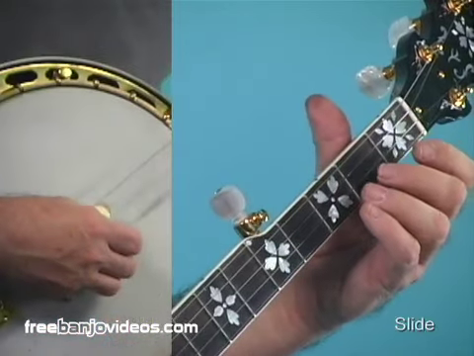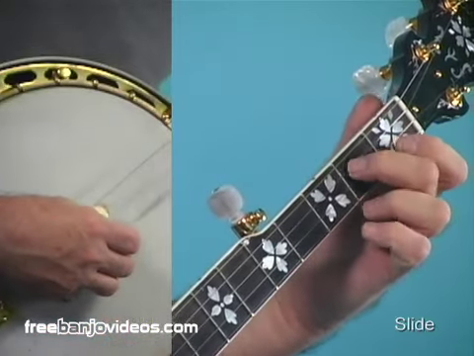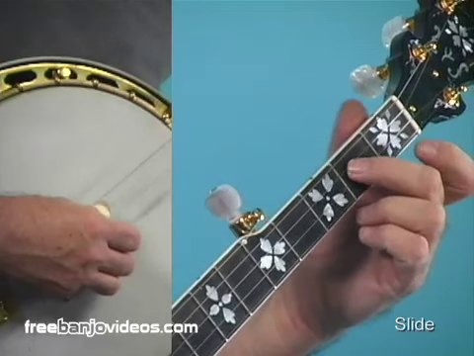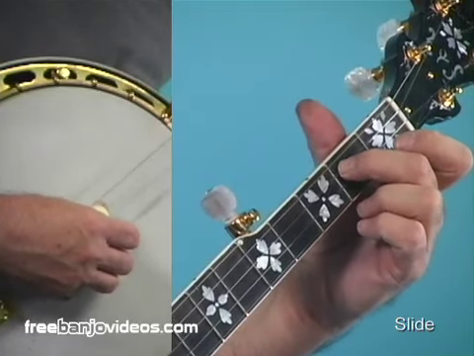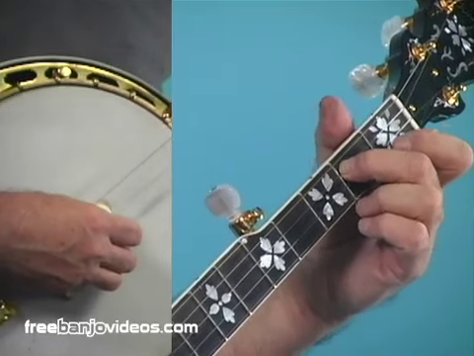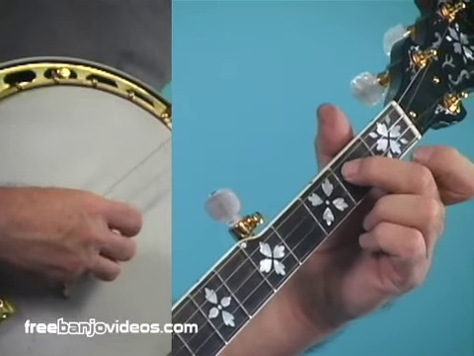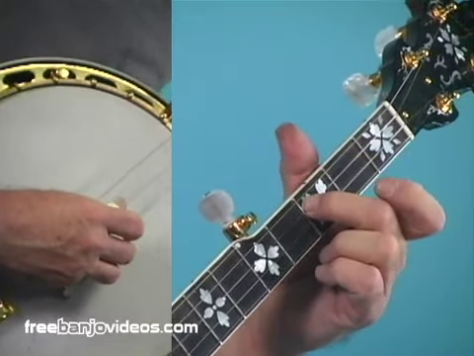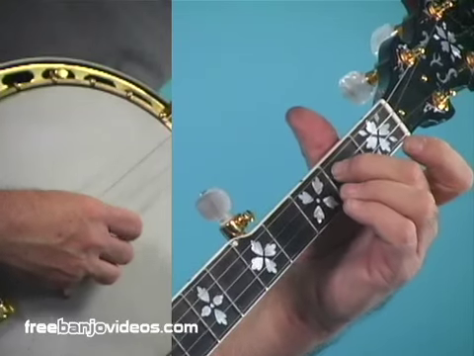We're going to note the 3rd string 2nd fret with the middle finger, and when you play a slide, you play the string, 3rd string in this case, use either the thumb or the index finger, doesn't matter. Once you've played the note, then you slide the middle finger from the 2nd fret to the 3rd fret.